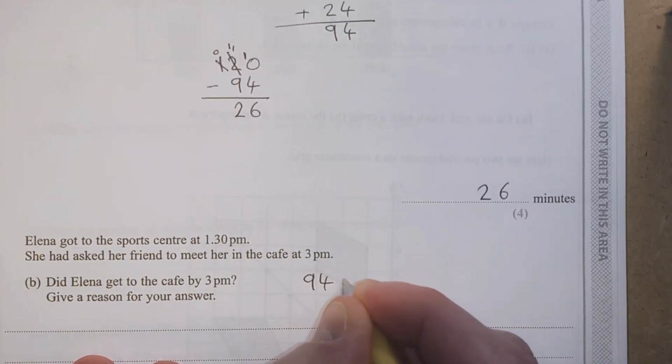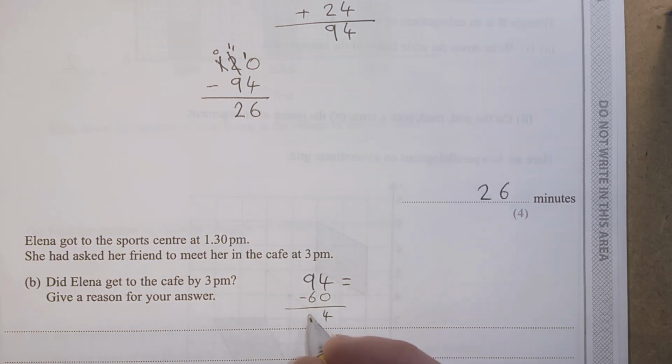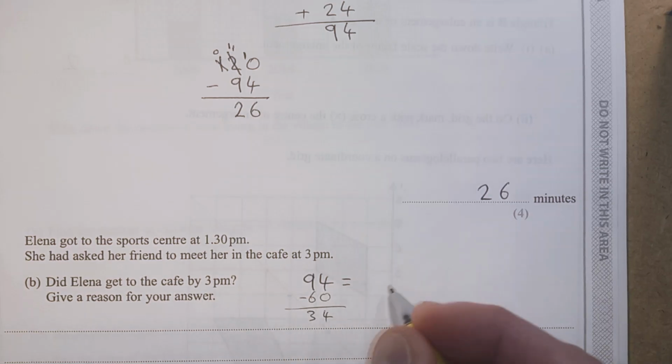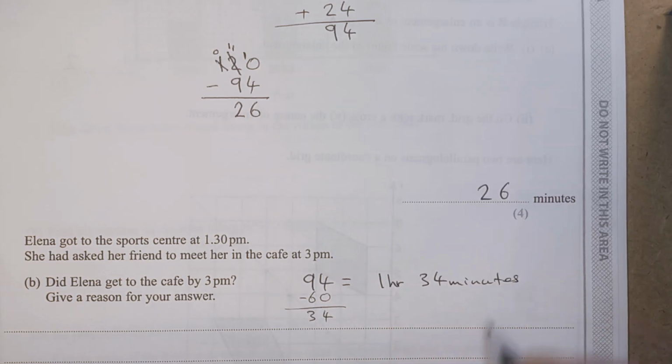94 minutes. And if we think of that in terms of hours and minutes, well, we know there's 60 minutes in an hour. So if we take 60 off of 94, we're left with 34. So 94 minutes is 1 hour, 34 minutes.